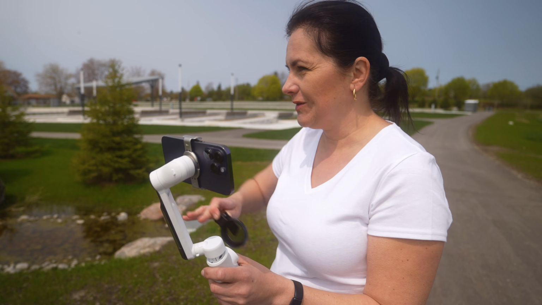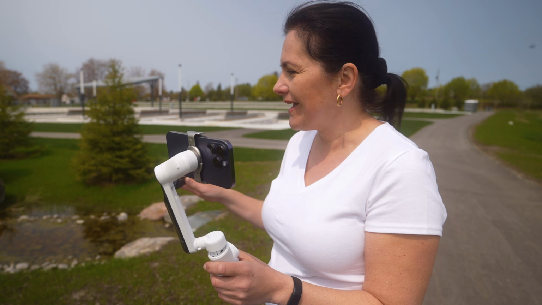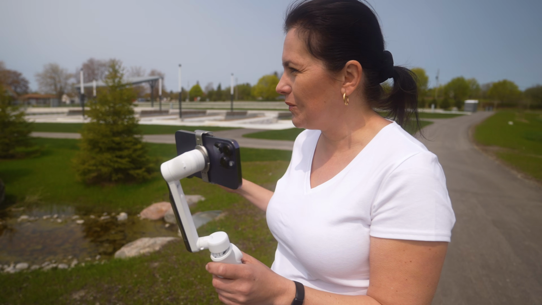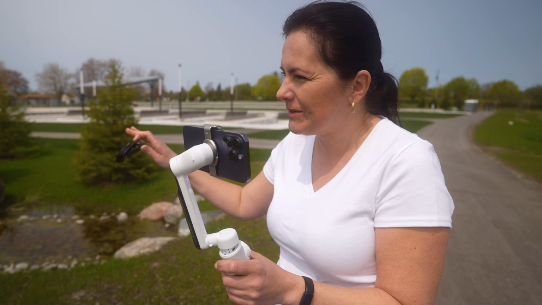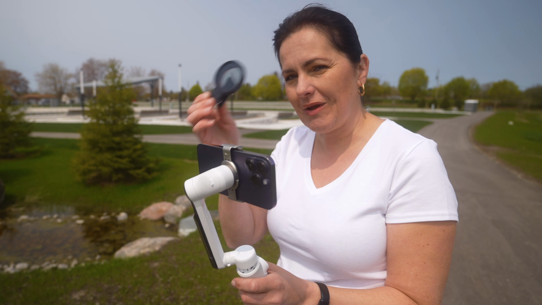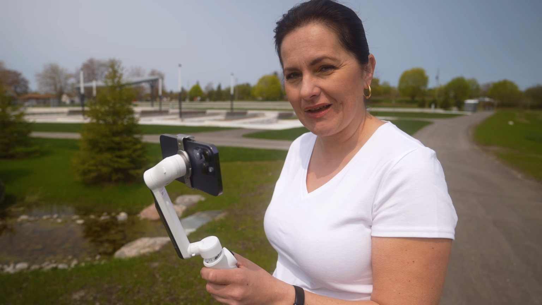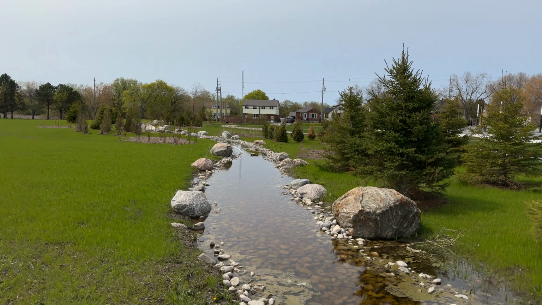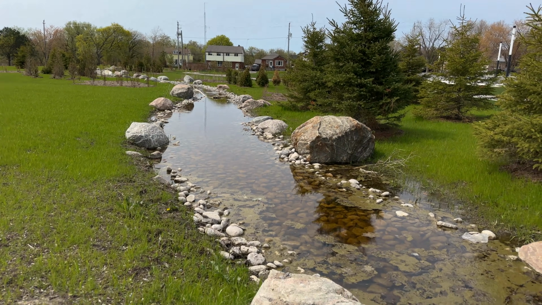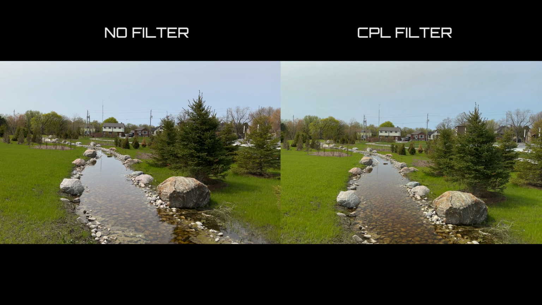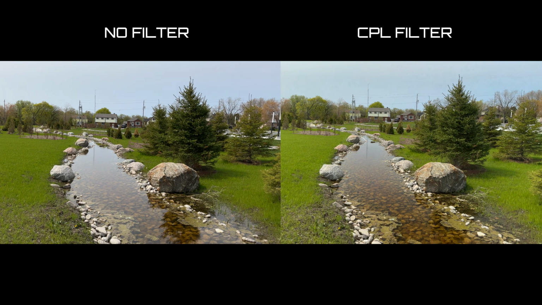If I was filming the whole day in automatic mode, and I only wanted it to make sure that the water stands out, I don't want to see much of a reflection in the water, this is what I would be using. So here's a shot before, and here is a shot with CPL filter.